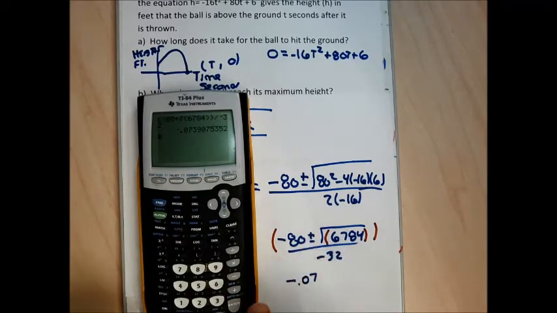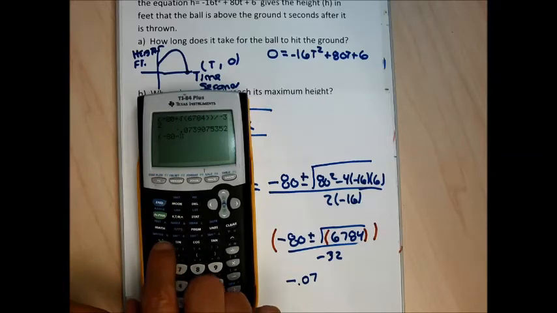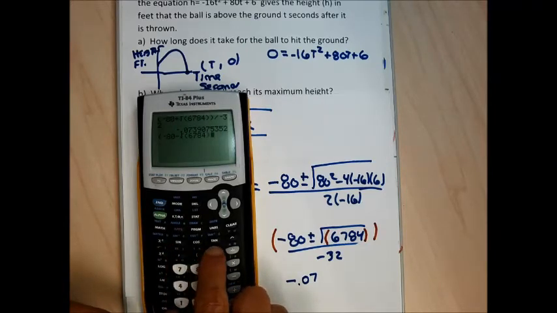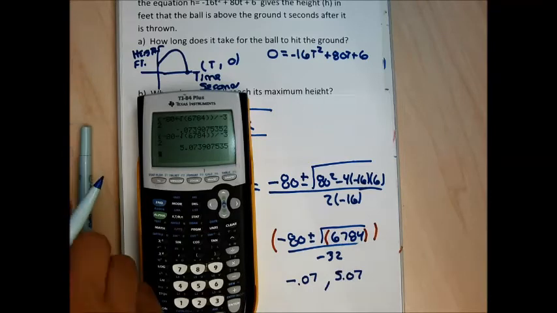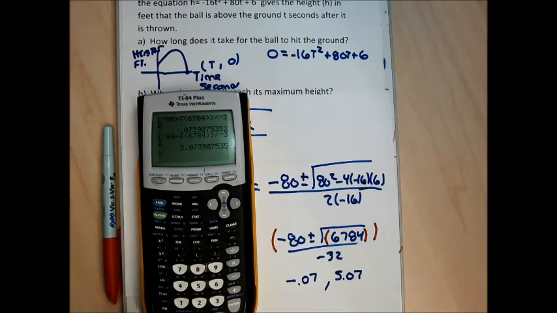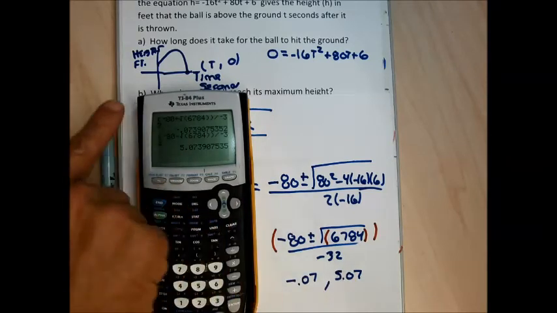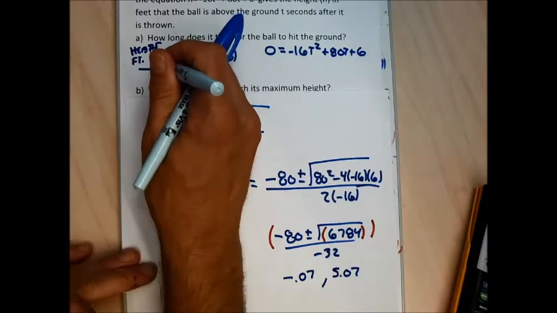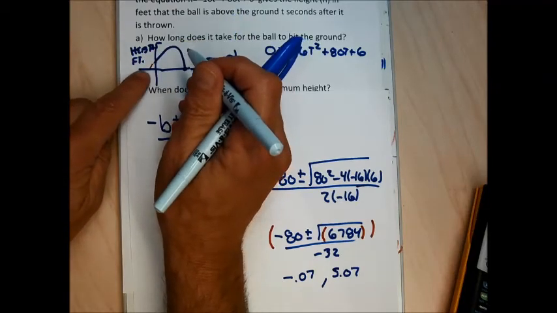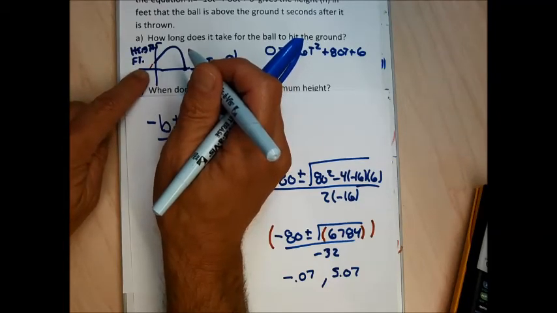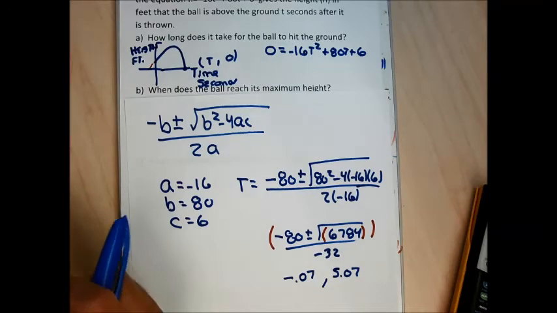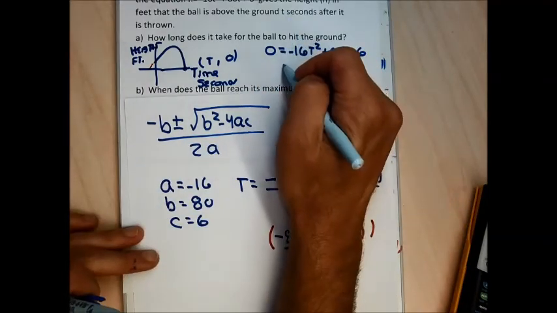Now I'm going to do the minus version of this by going parentheses, -80 minus second square root 6784, parentheses, divided by -32, and I get 5.07 seconds. My answer is going to be 5.07 seconds because it's the positive answer. The negative is where this parabola goes back beyond the y-axis, before the ball was thrown, so it doesn't count. So this -0.07 is a time that we don't need to consider. My answer to part A is going to be 5.07 seconds.